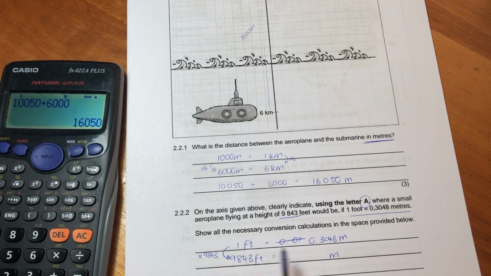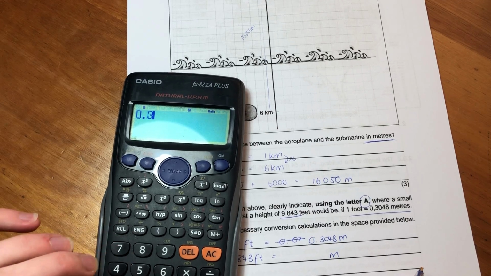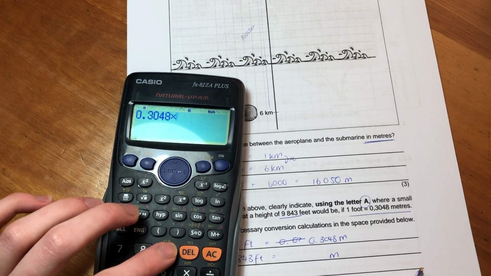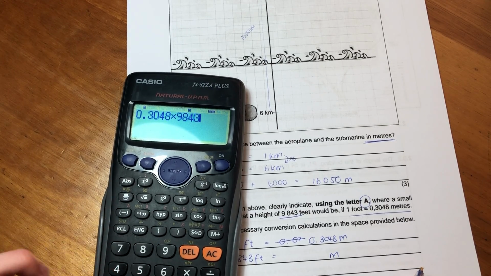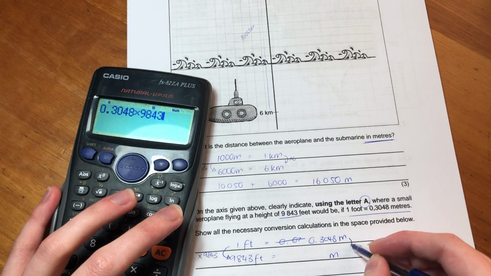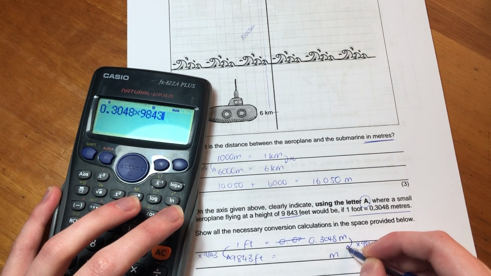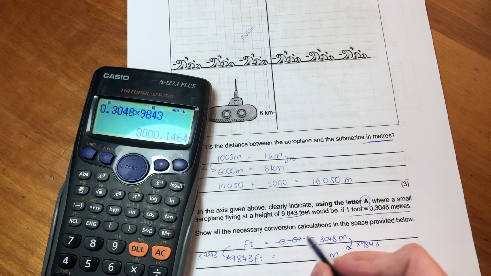Do you see that? So let's do the same thing here, 9,843. Because what we do to one side of a ratio, we must always do to the other side of a ratio.